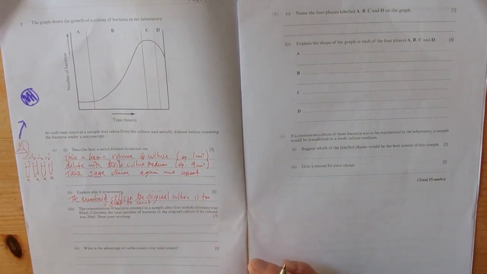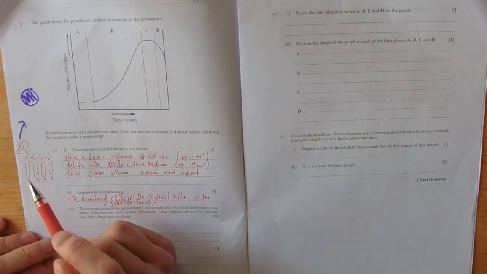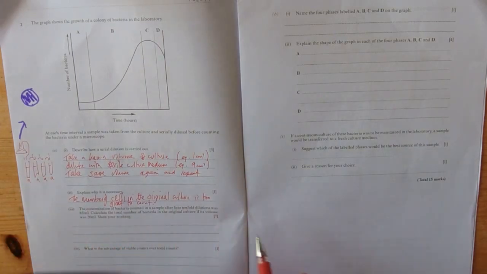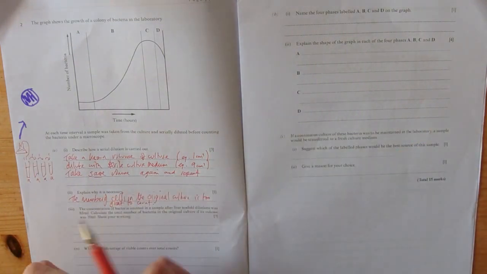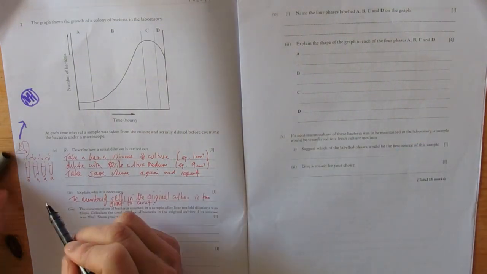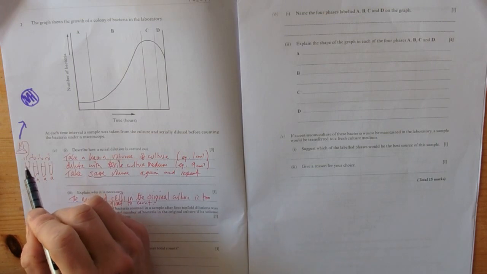And here's a little bit of maths. Concentration of bacteria in a sample after 4 tenfold dilutions was 85 per mil, or 85 per cm cubed. Calculate the total number of bacteria in the original culture if its volume was 20 mil. Okay. And so what they are saying is that we've done exactly like we have in the diagram here.